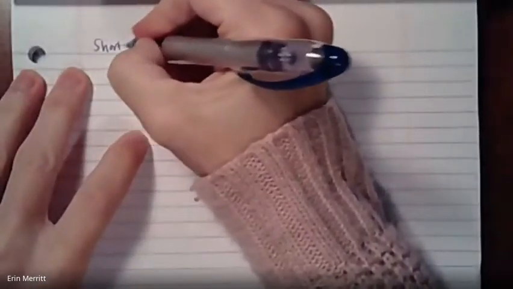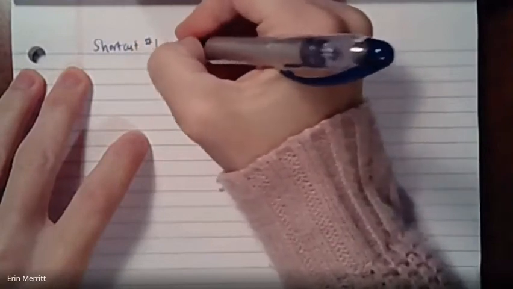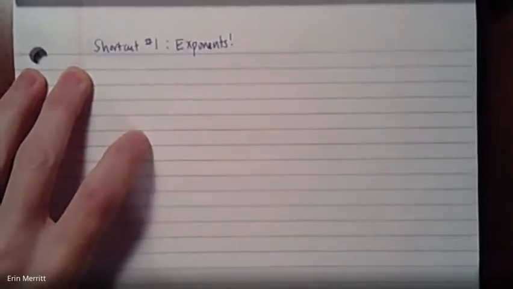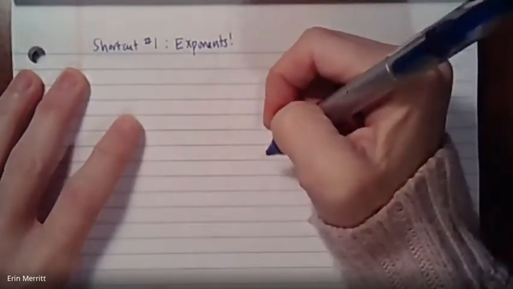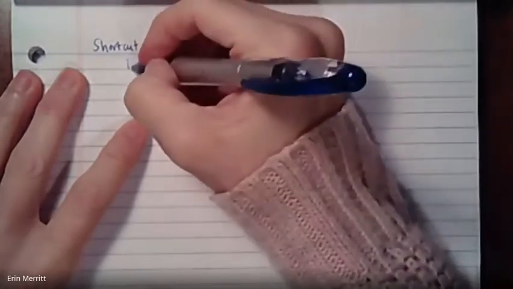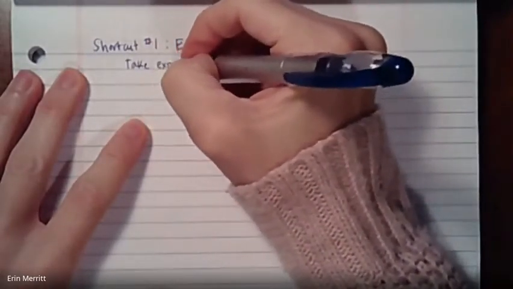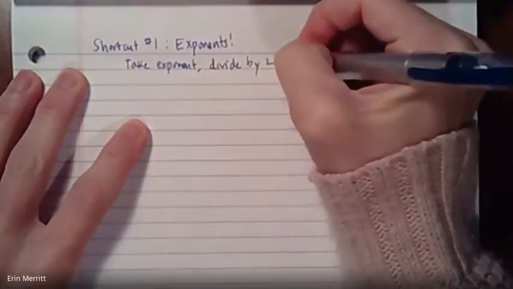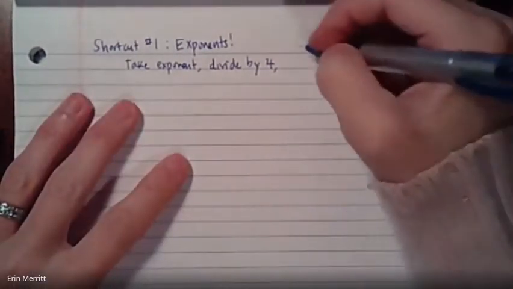There are actually two little shortcuts that I can show you. The first shortcut is looking at that pattern with the exponents. I will literally call it shortcut number 1. Let's look at the exponents. Since the pattern repeats every 4 terms, what we can do is take the exponent, divide by 4, since that's the number of terms for it to repeat, and the remainder becomes the new exponent.